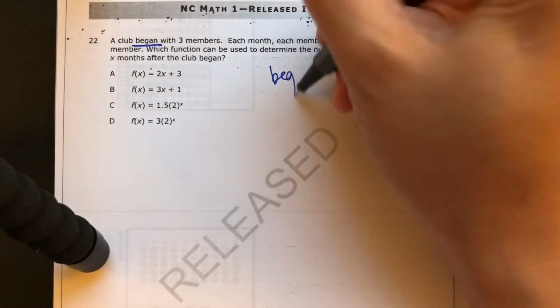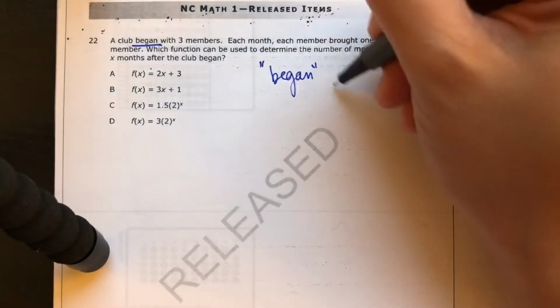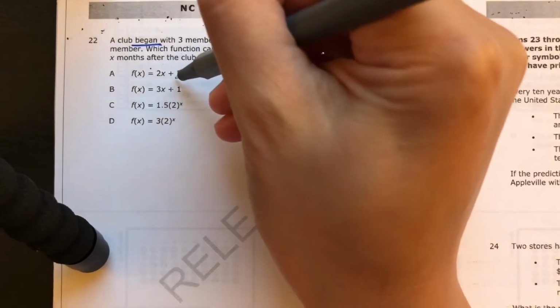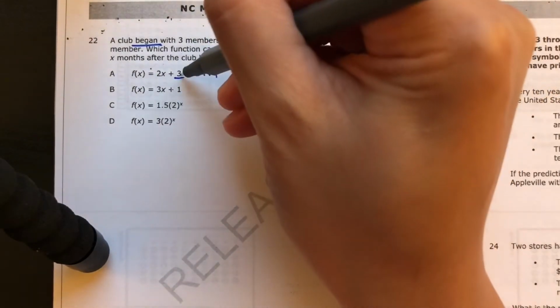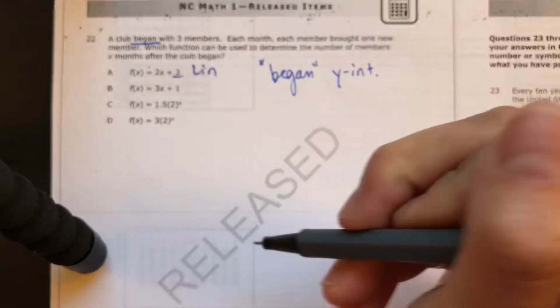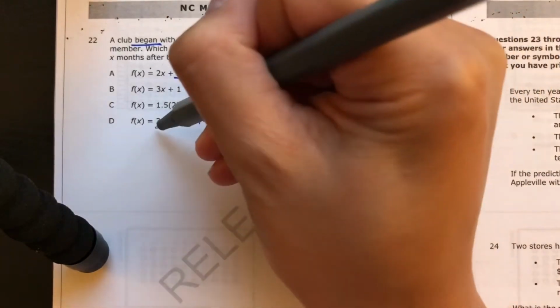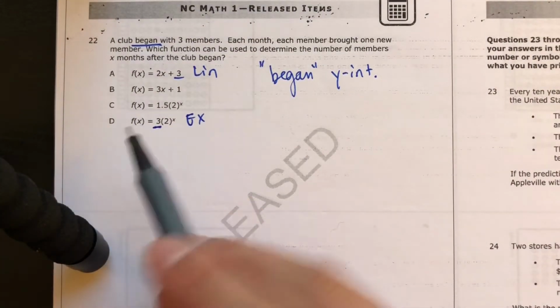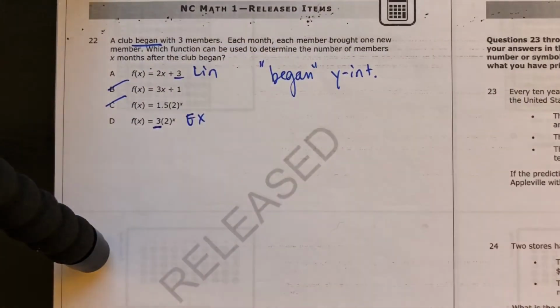A club began. So began, that word is going to mean y-intercept because it's in the beginning. So right here, this is a linear function, but I see it has a y-intercept of 3. We're going to keep that. This is exponential down here, but it also has a beginning value of 3. So we're going to keep A and D and get rid of B and C.